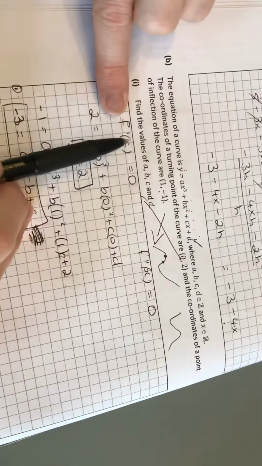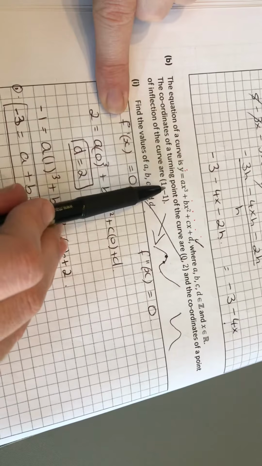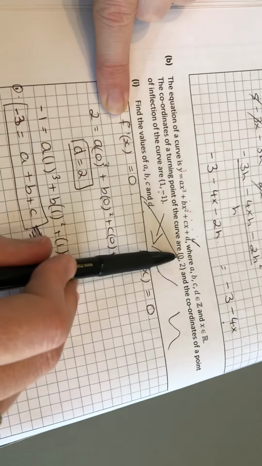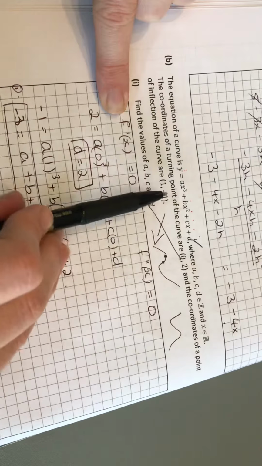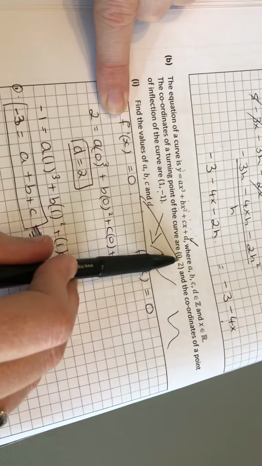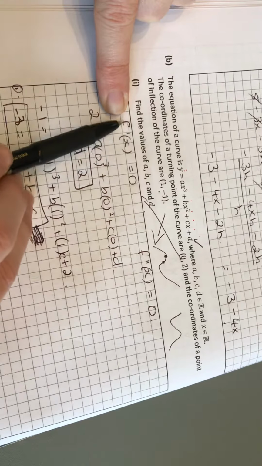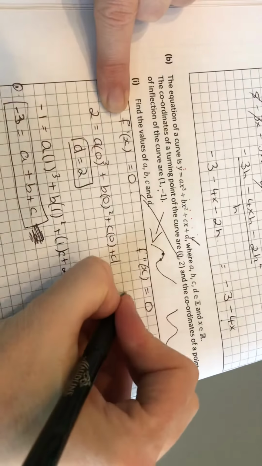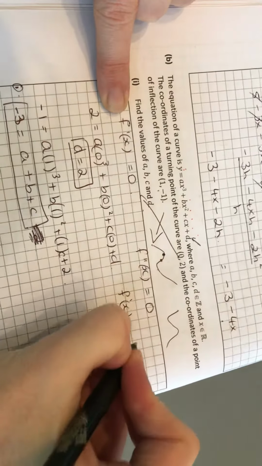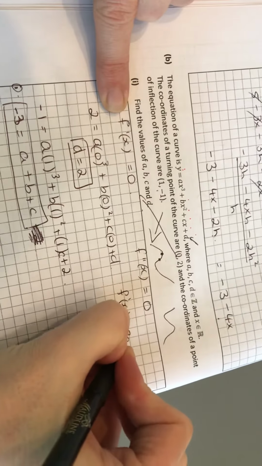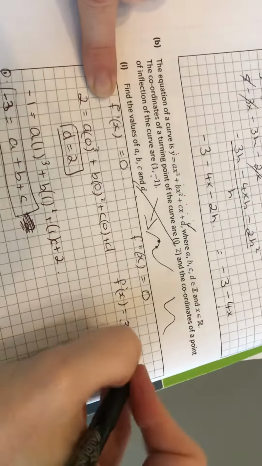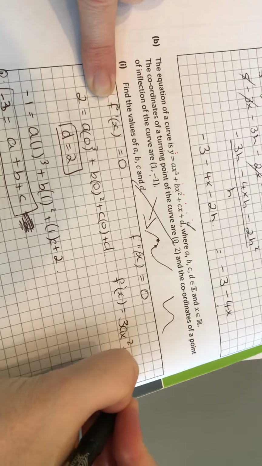So I know that when x is 0, the turning point is (0, 2). So when x is 0, for my differentiation, what is the differentiation of this? f dash of x is equal to 3ax squared plus 2bx plus c.